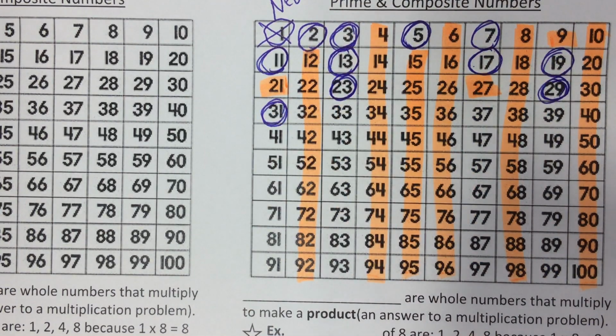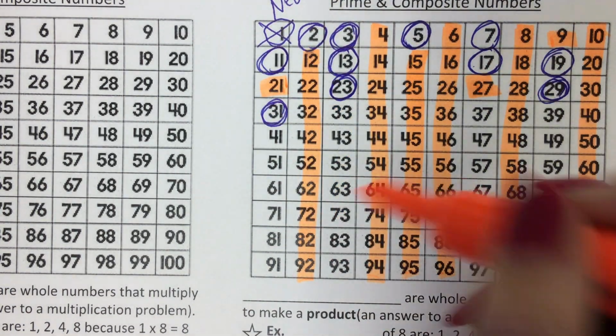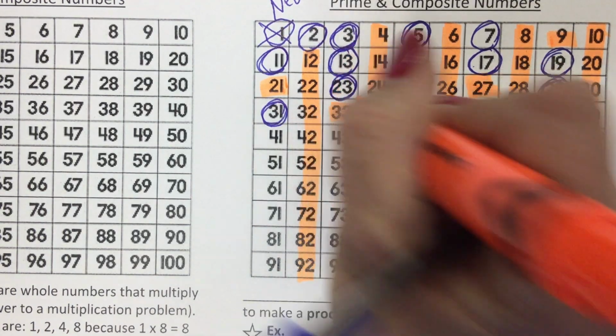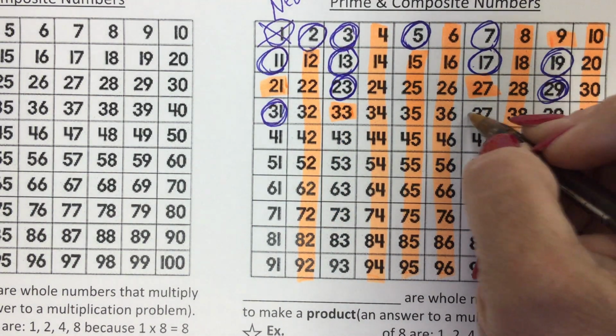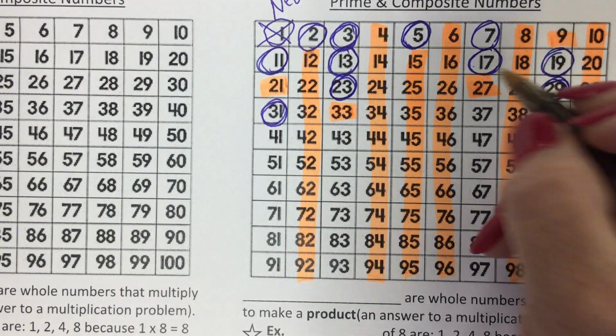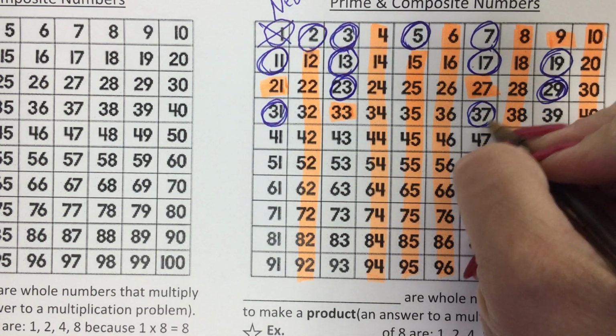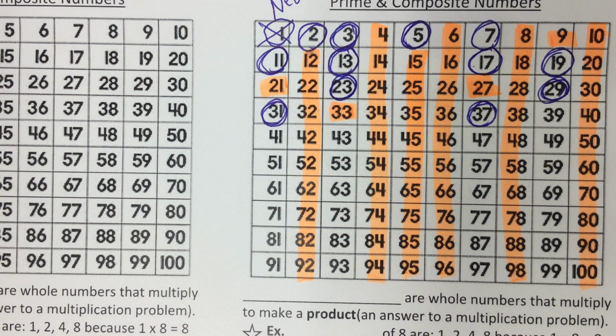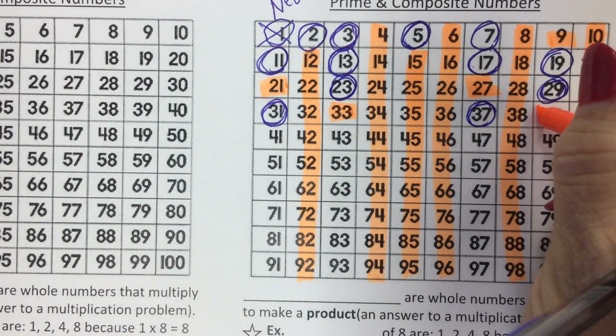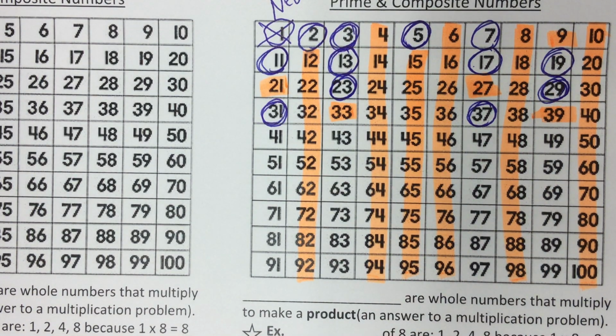Prime number. 33, 3 plus 3 is 6. 3 goes into 6 evenly, so it is a composite number. 37, 3 plus 7 is 10. It's a composite number. 3 plus 9 is 12. 3 goes into 12. So right now we're just looking at the 3s.